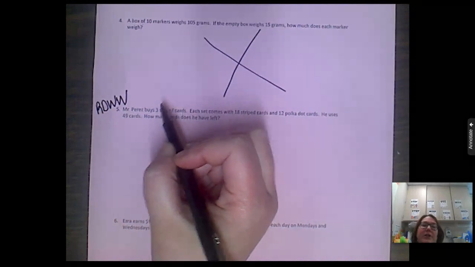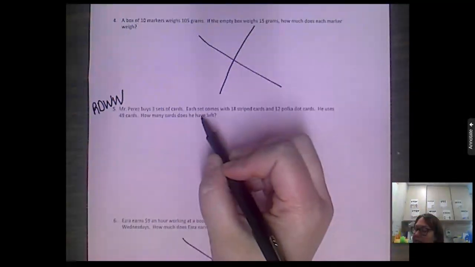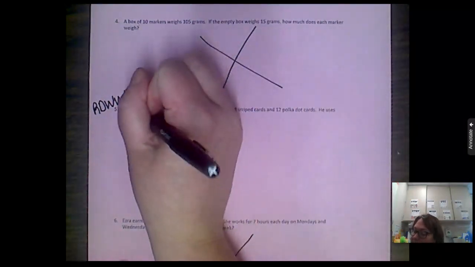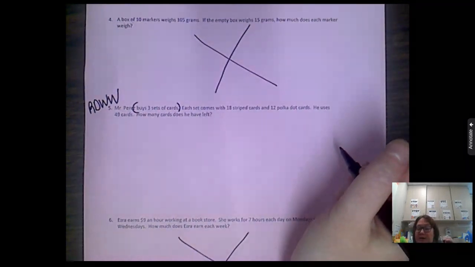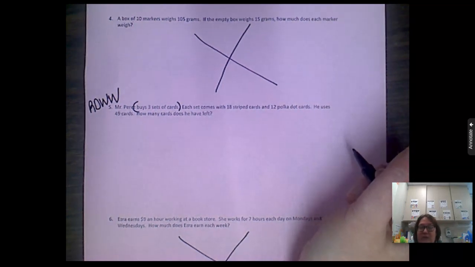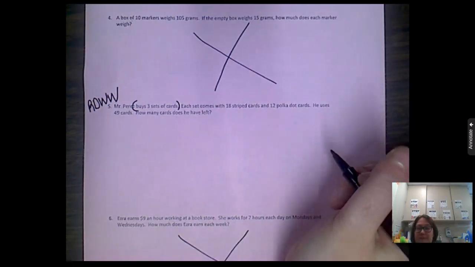So let's go ahead and do our read. So put your finger, your pencil on Mr. Perez. Here we go. Mr. Perez buys 3 sets of cards. Each set comes with 18 striped cards and 12 polka dot cards. He uses 49 cards. How many cards does he have left? So let's start at the beginning. So he buys 3 sets of cards. So I'm thinking of my tape diagram and I'm thinking 3 groups to represent the 3 sets. Do you think so? So train your mind to think of a picture in your head as you're reading it.